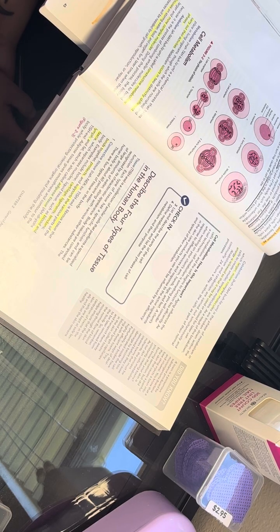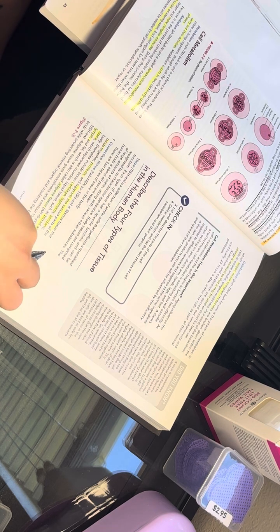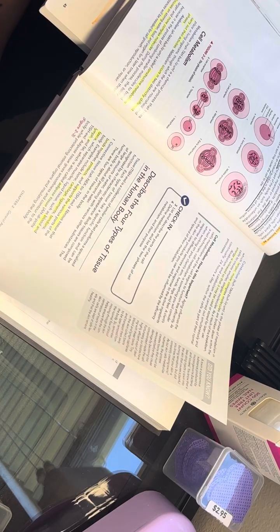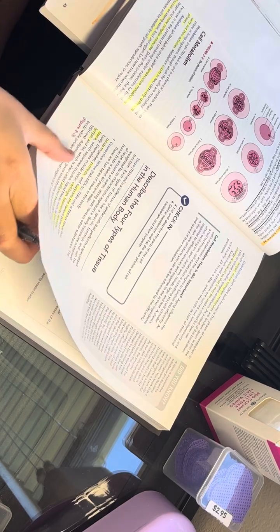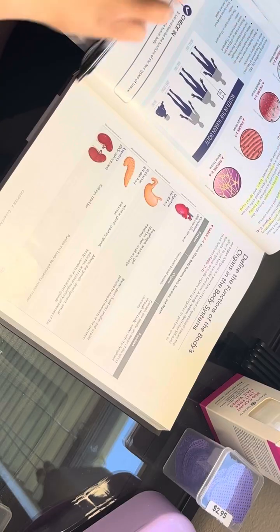Adipose tissue gives smoothness and contour to the body while protecting internal organs and insulating the body. So that is connective tissue with adipose tissue.